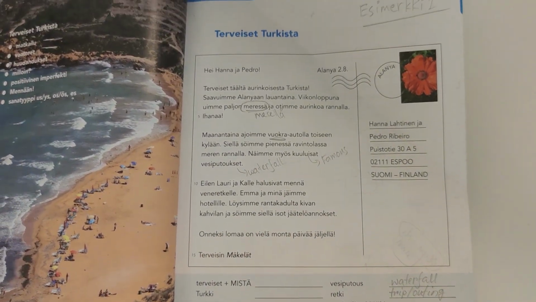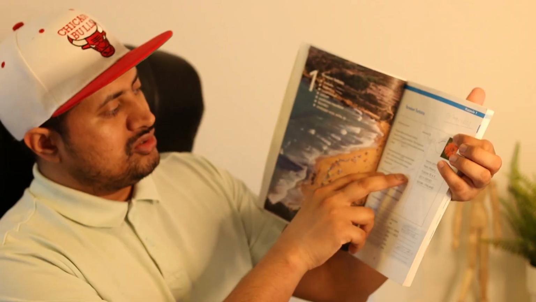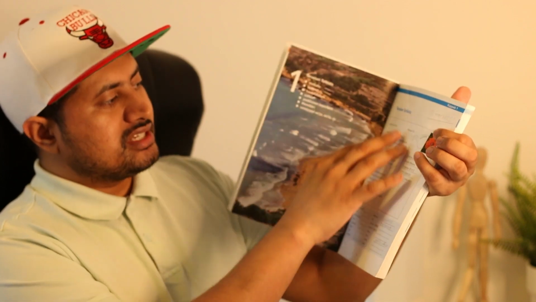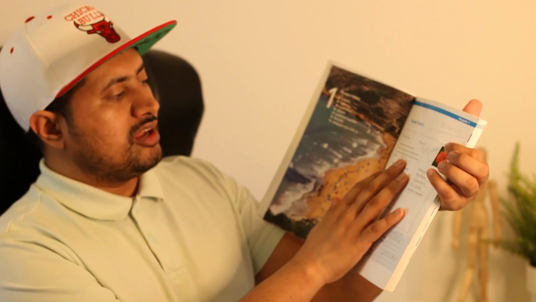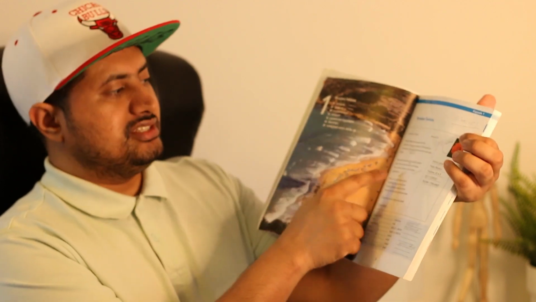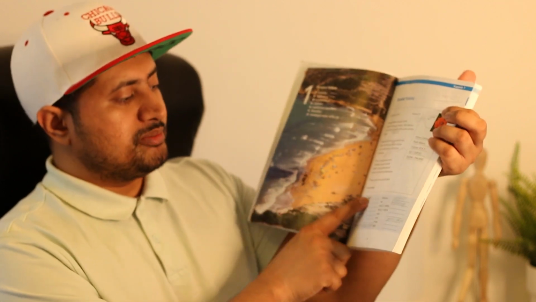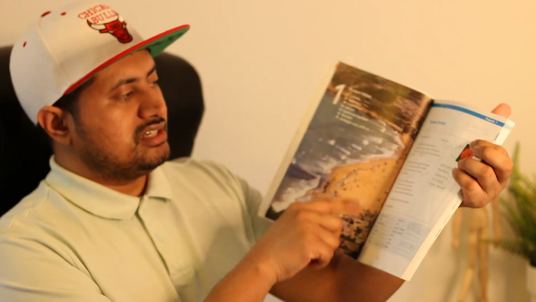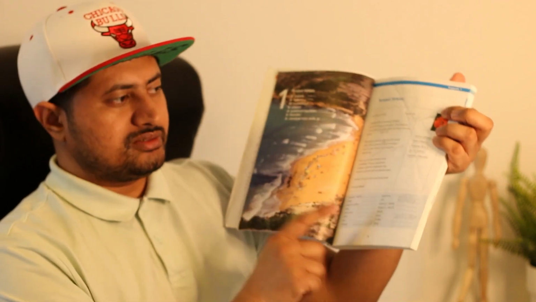So this is a postcard. There could be something like this as an informal letter. You have to write to somebody and you can practice this one. This is from Suomen Mestari Kaksi, page Yksitoista, that means 11.